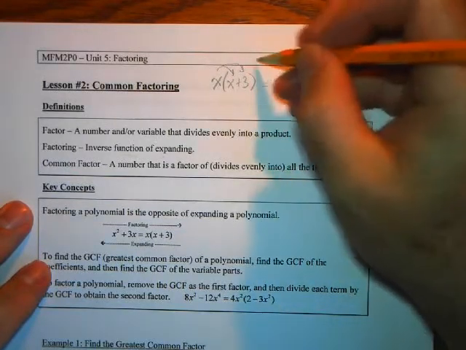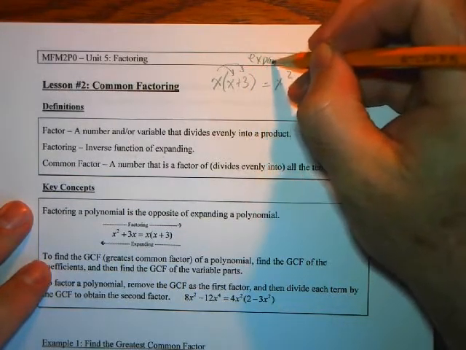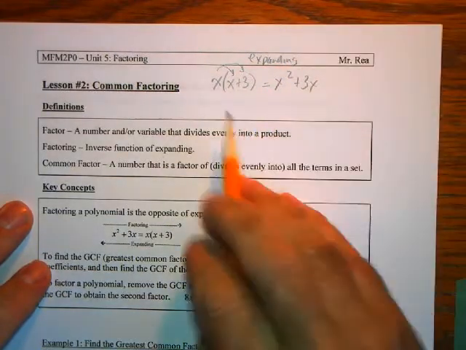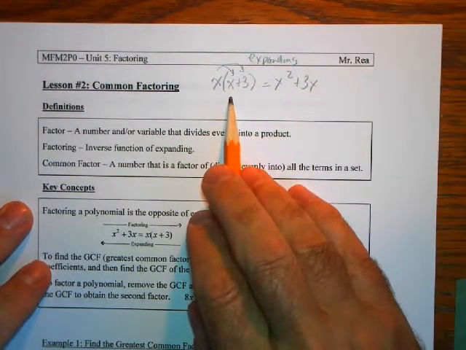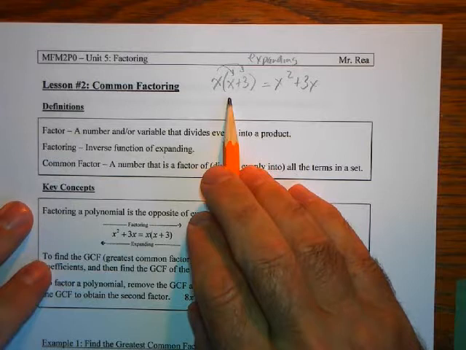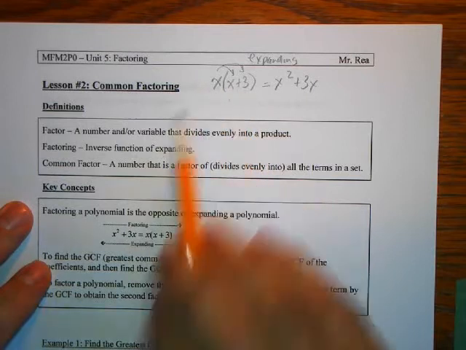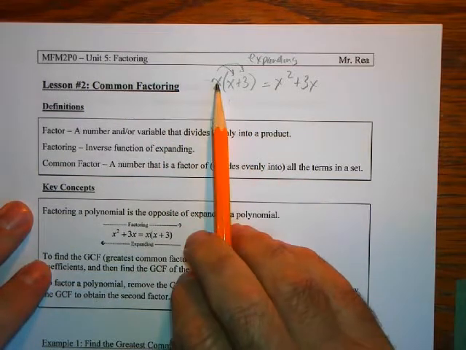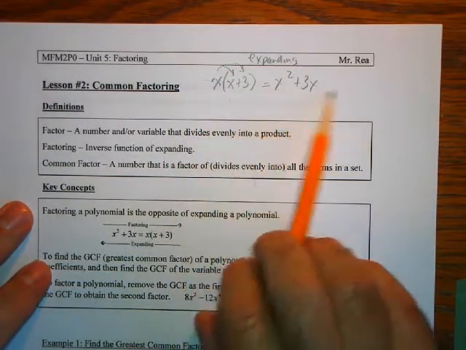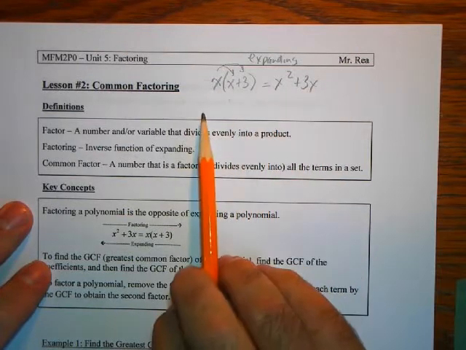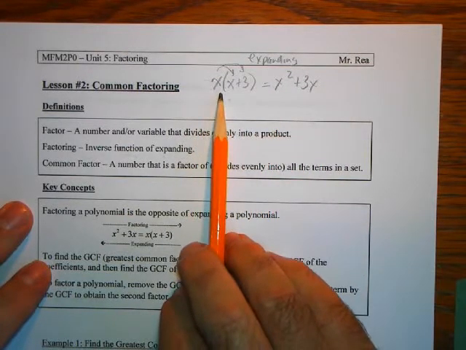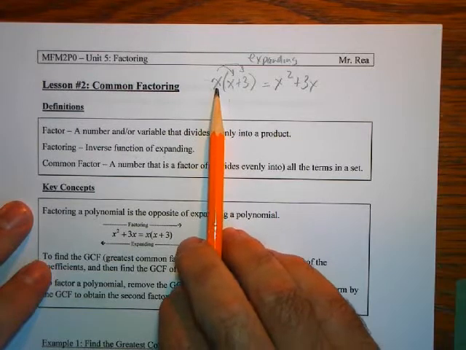This direction is called expanding. Expanding means get rid of the brackets and simplify. So what we did with lesson 1 when we multiplied 2 binomials, we're not going to do the opposite of that. That would be another lesson. But if we actually expanded, if we multiplied 2 binomials, we would get 3 terms here. So expanding is getting rid of the brackets by actually multiplying through and simplifying, combining any like terms.